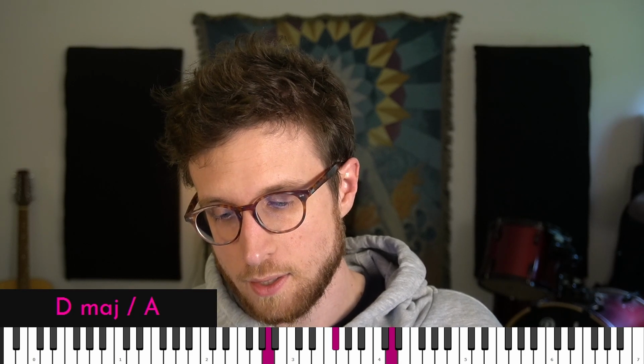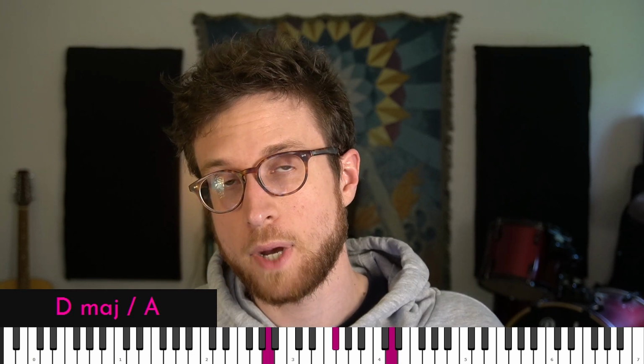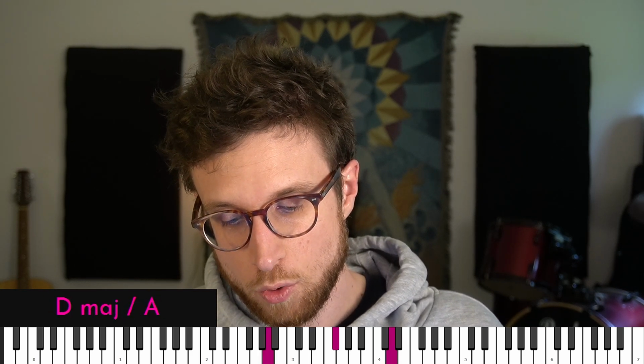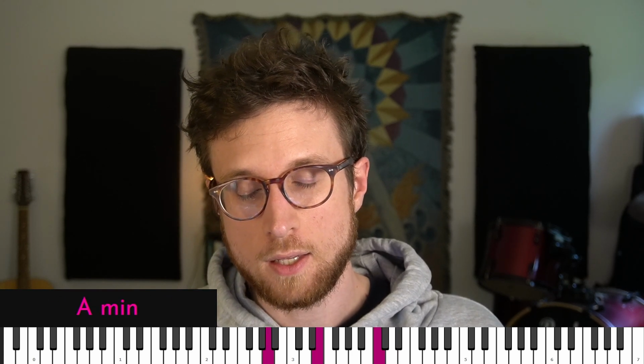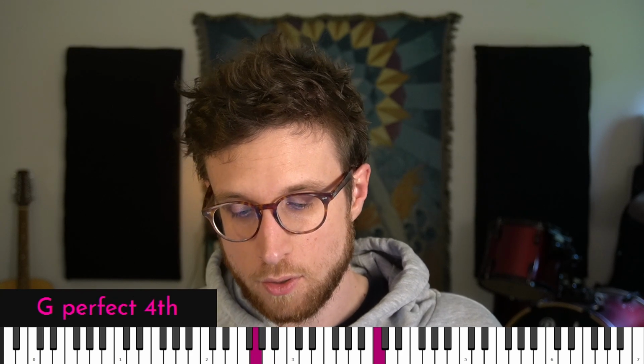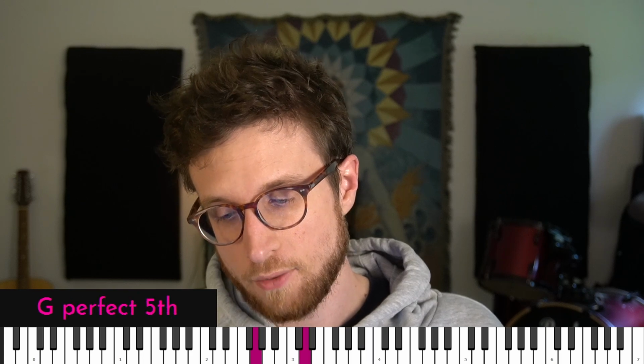So in this case, this is our 1 chord, then our 5 minor chord, A minor, is going to be root, 5th, flat 3rd. And then the E minor is flat 3rd, root, 5th. And then the G is root, 5th, 3rd. So they're all very close to one another.